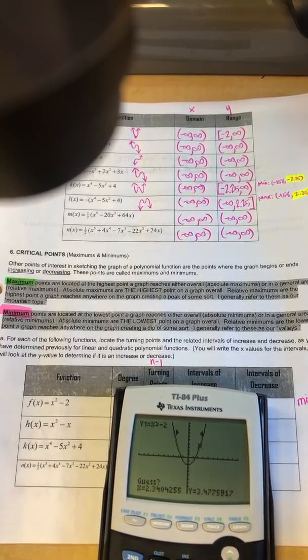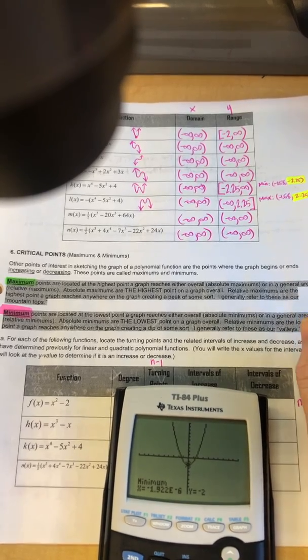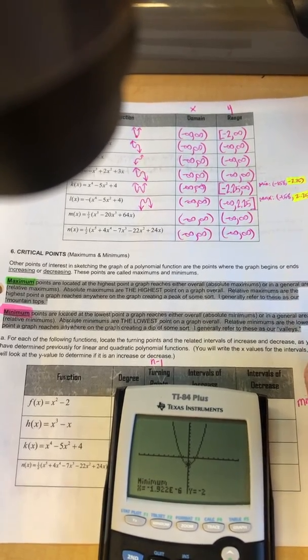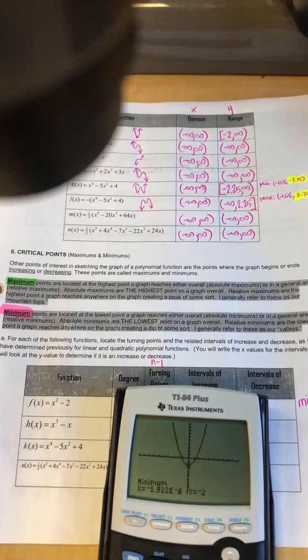Everybody needs to have their calculator in their hand working this out. Okay, and for my guess, I'm just going to hit enter one more time. Look at what mine did. Did yours do this too? What did we say that we're going to assume that that is? 0. So I have a minimum at the point (0, -2).